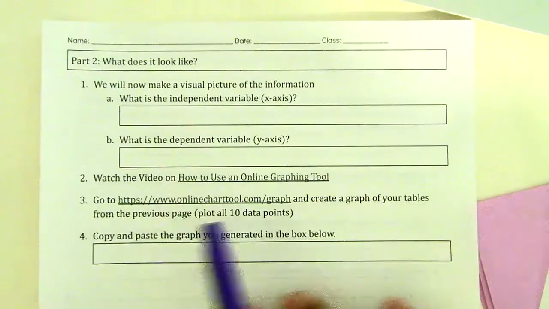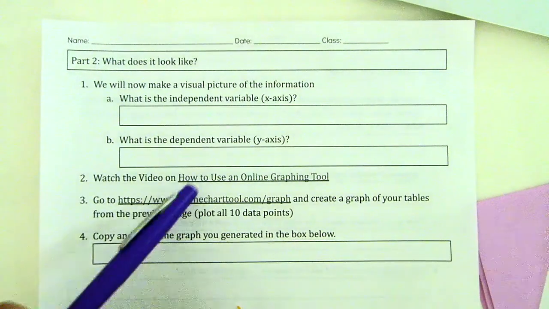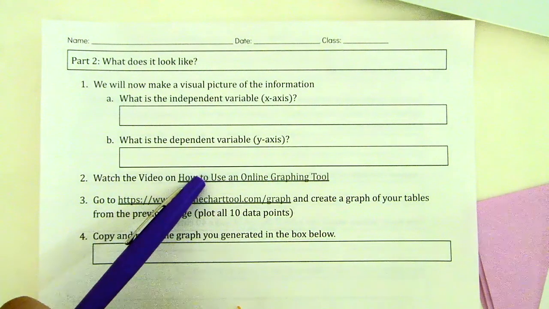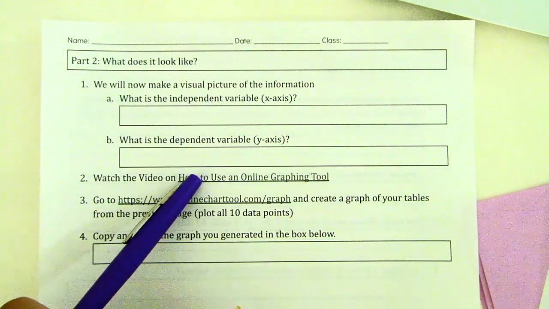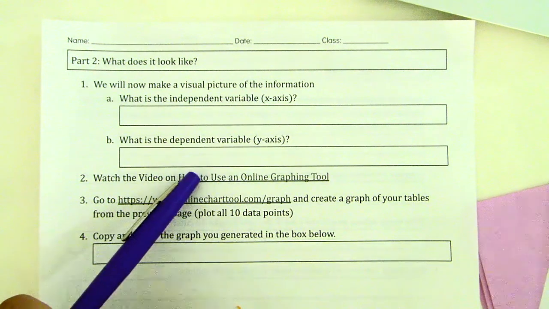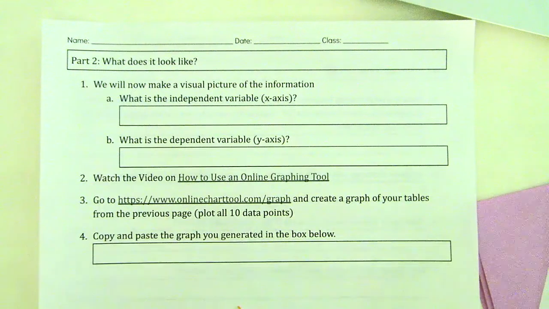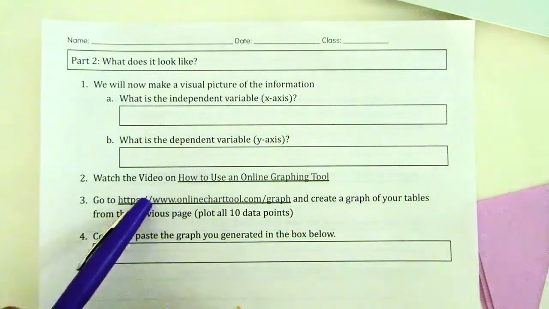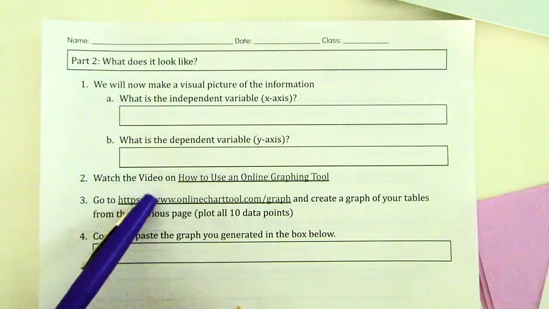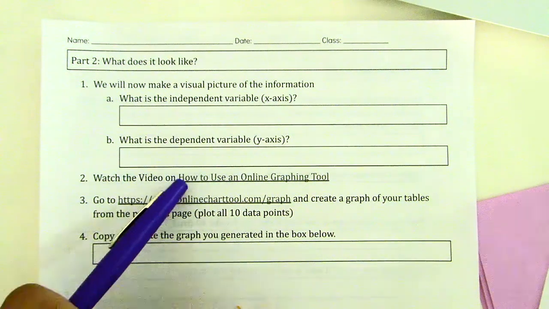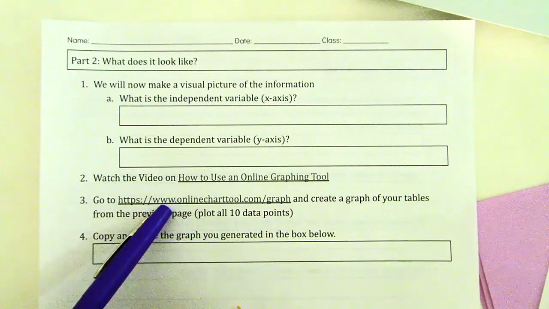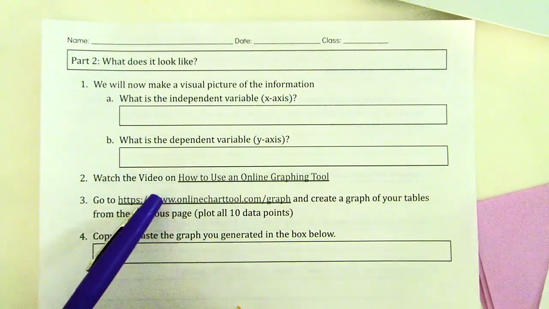Then, if you have not already, I want you to click on this link here. That's going to take you to the video that I made to show you how to use the online graphing tool. It's not that complicated. If you watch the video, it explains it all very well. If it still doesn't make sense, I'll gladly help you with it during our Zoom session. Now, after you watch the video, you're going to click on here. That's going to take you to the online graphing tool. So if you want to pull this up along with this side by side to help you out, this is how you're actually going to make your graph.